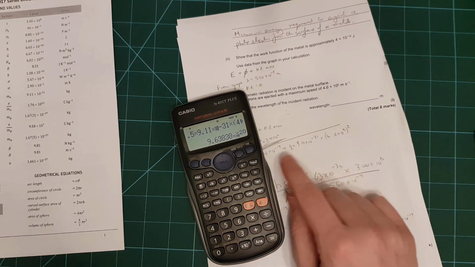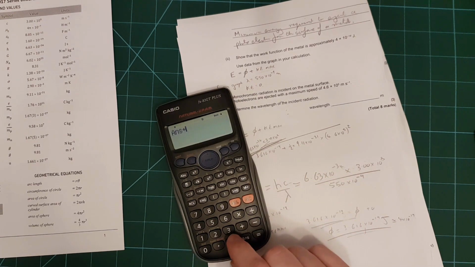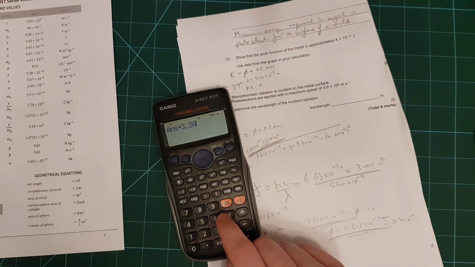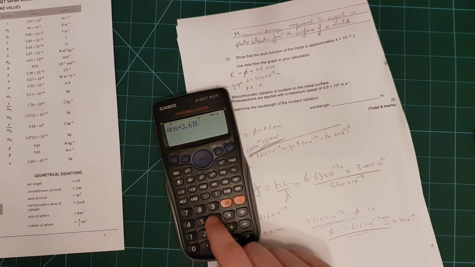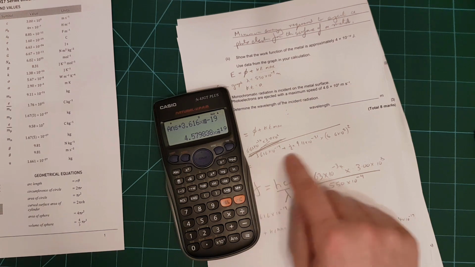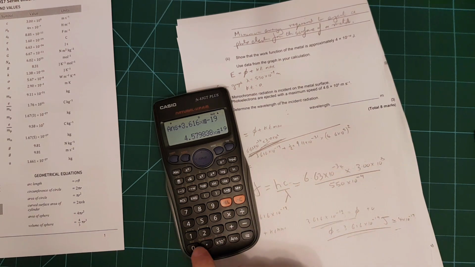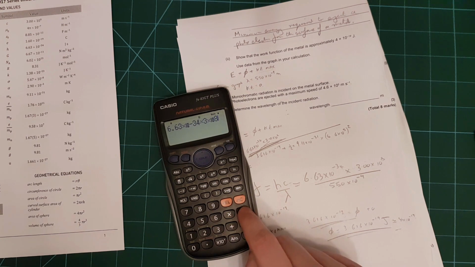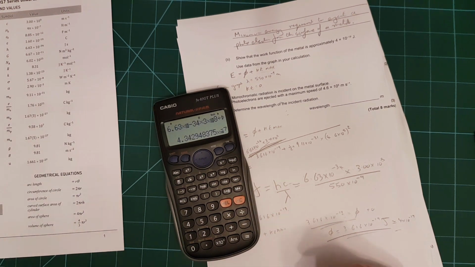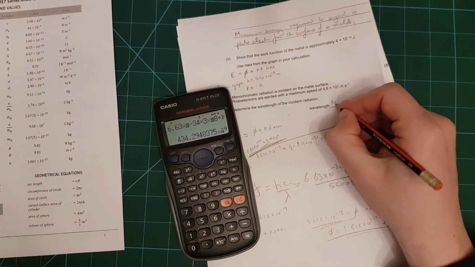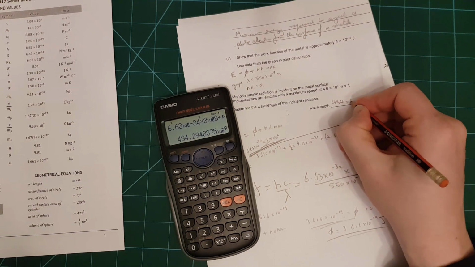That seems better. Okay, and then we're going to add that to our work function, which is 3.616 times 10 to the minus 19. So that's that bottom row there. And then we're going to have 6.63 times 10 to the minus 34 times 3 times 10 to the 8 divided by what we just worked out. That's much better. So lambda is equal to 434 nanometers.